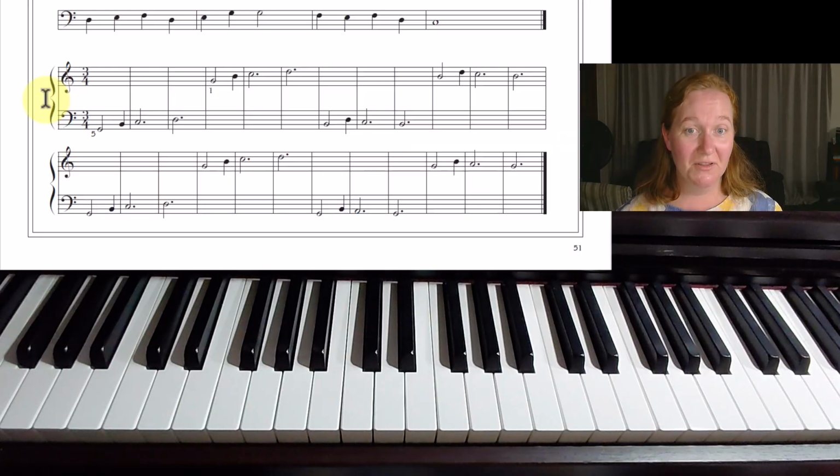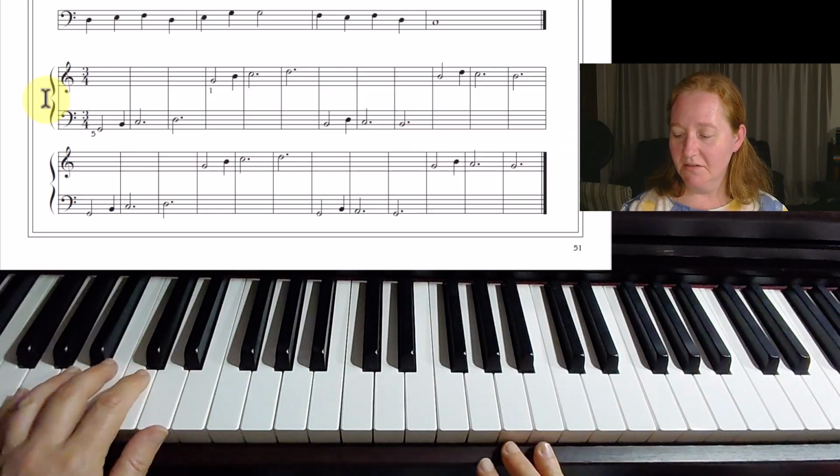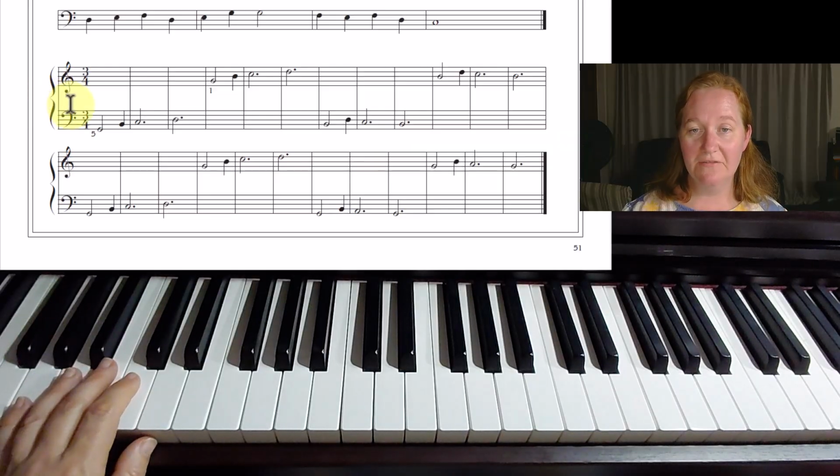Okay, so there's our rhythm. Now let's see where we want to actually place our hands. So we're going to start with our left hand. It's going to start on the very lowest note. So remember, Good Boys Do Fine Always: G, B, D, F, A.